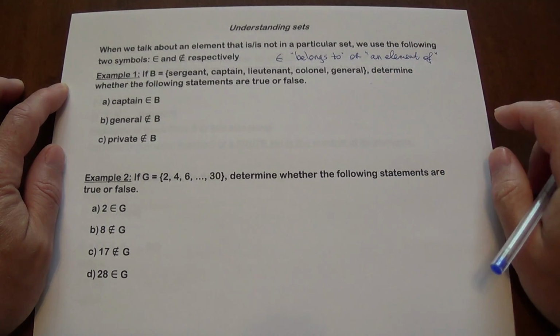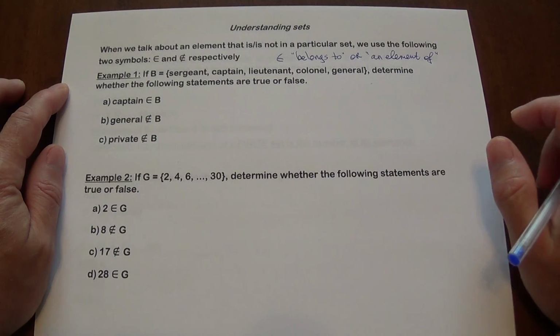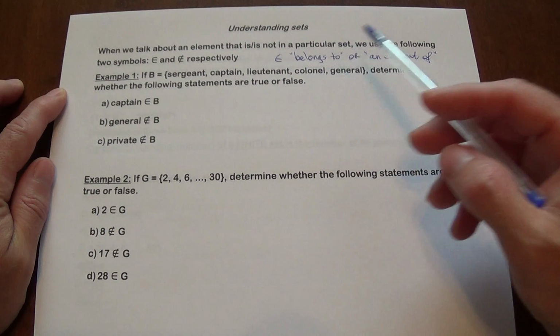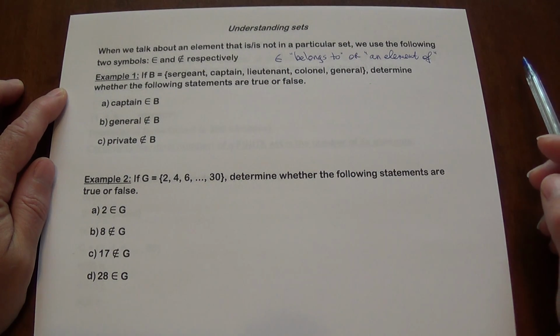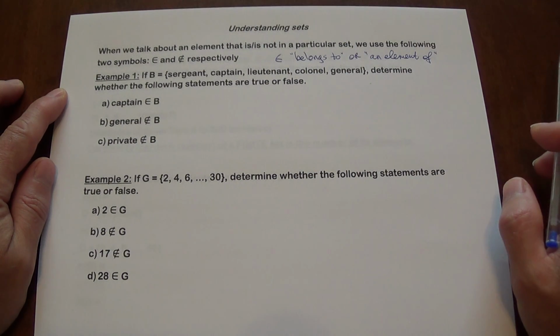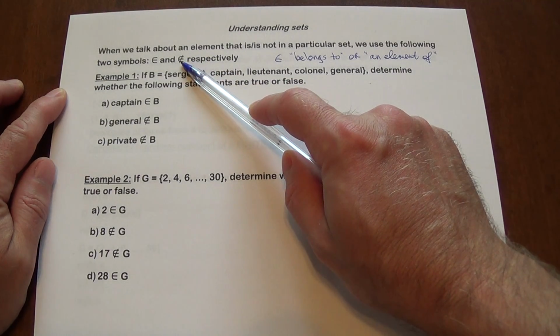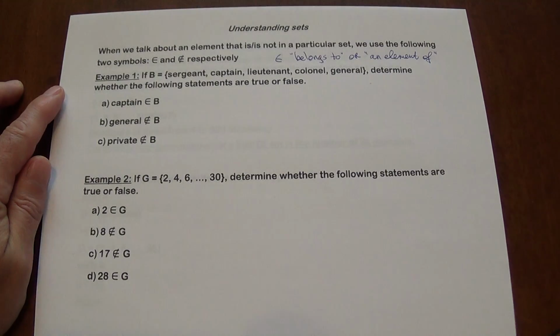So you can read it as belongs to or an element of. So let's see if we can understand this. So we have set B, Sergeant, Captain, Lieutenant, Colonel, General, and we want to determine if the following statement is true or false. Just to understand, the second symbol respectively means does not belong to.